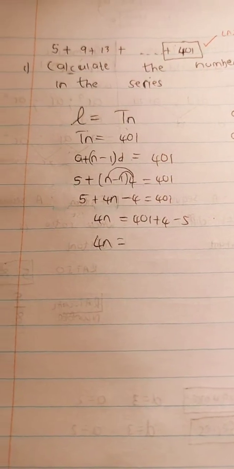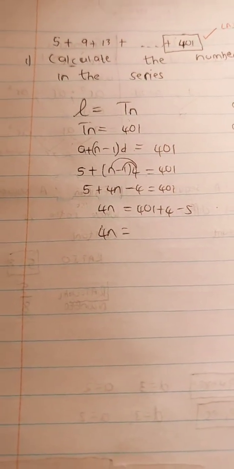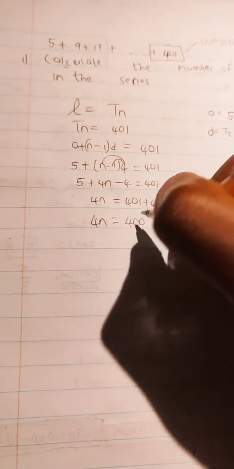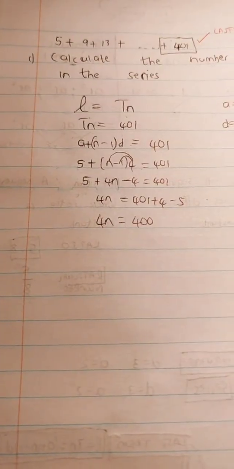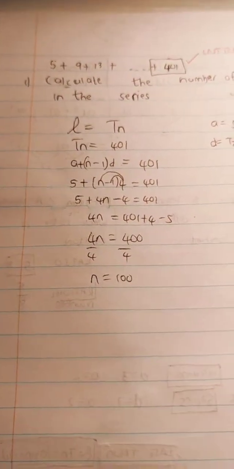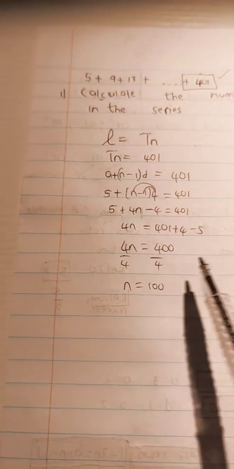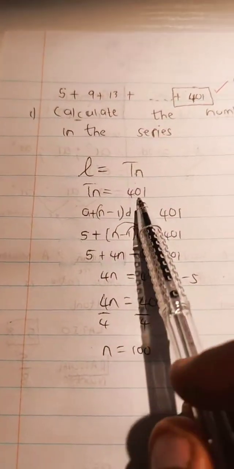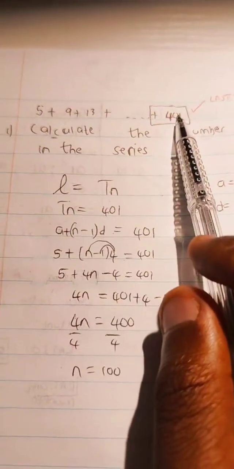For N, 401, 4 minus 5. We've got negative 1. And then 401 minus 1, which is 400. Okay. Divide both sides, as you have said, by 4. We get N is equal to 100. So this in actual fact means the position of this term is the 100th term.